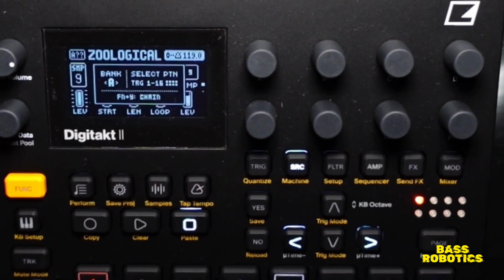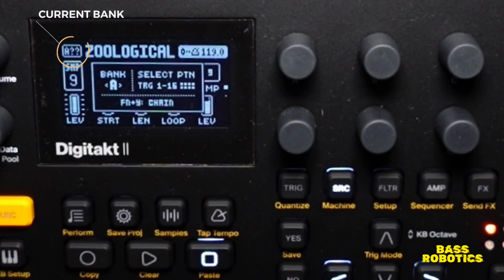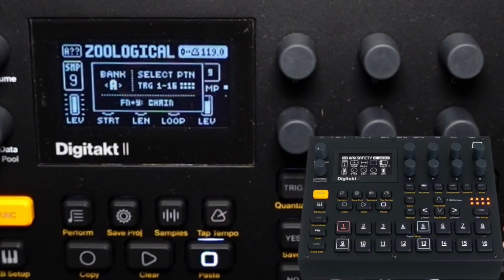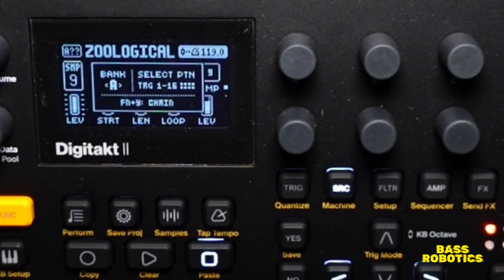On the very top row, you can see it says A, and it has 2 question marks, and it says zoological. And if you go down to the second row, you can see it says bank A. It says to select a pattern, trigger 1 through 16. They call these pads trigs. I don't like the word trigs. These are pads, so I call them pads. But for Elektron, they like to call them trigs. So trigs, pads, they both equal the same thing. Trigs equal pads, pads equal trigs.